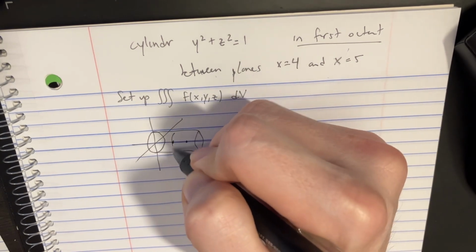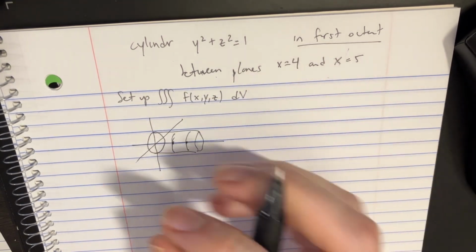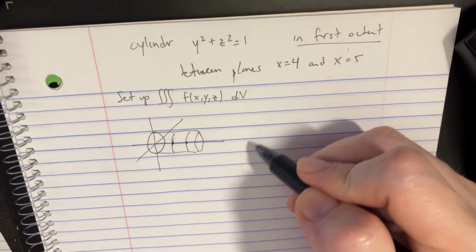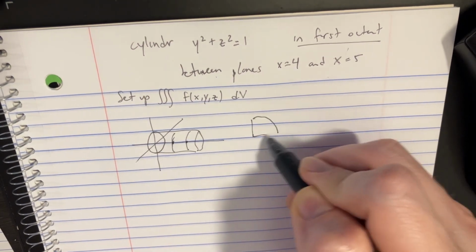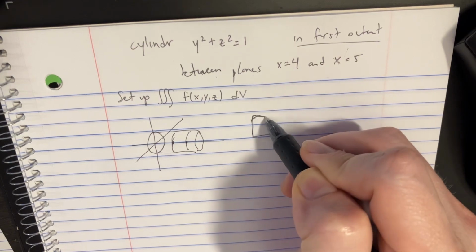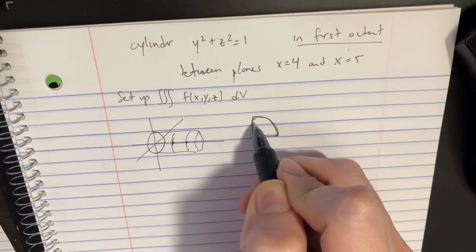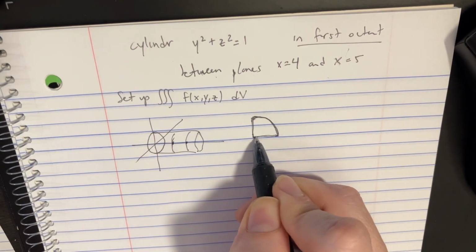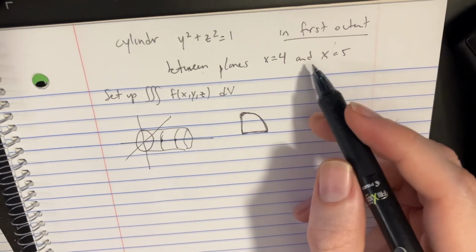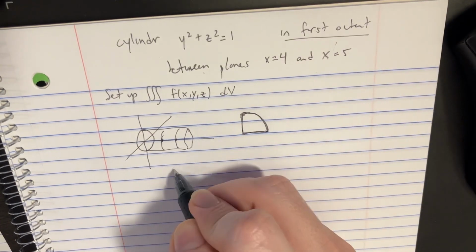But it's not going to be the negative side. You're only going to get this slice, the one that's on the positive side, because it's in the first octant. So we can take a look at it from this side, because we're going to need that if we want to set up these integration limits.